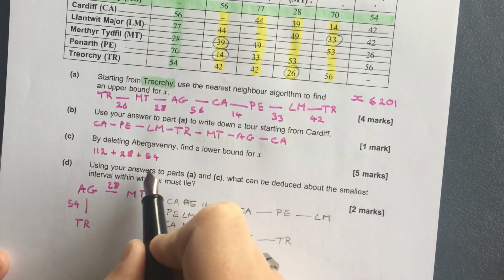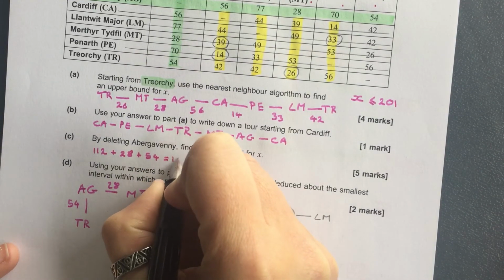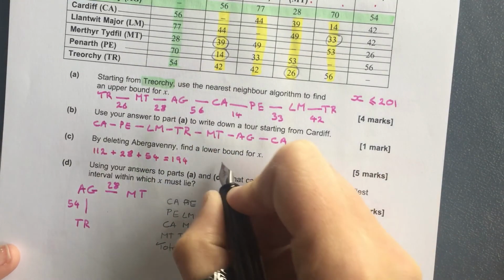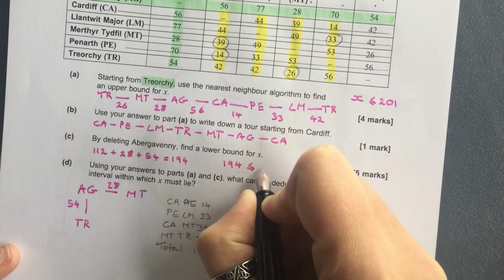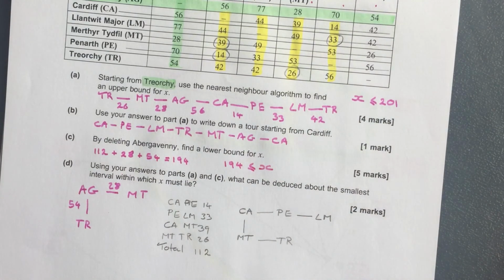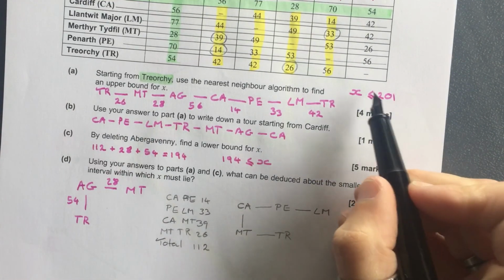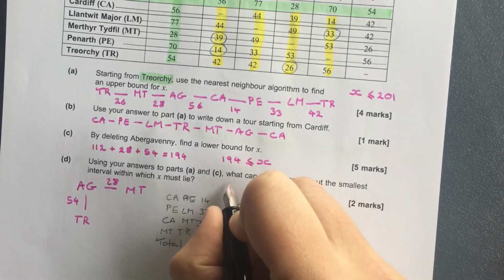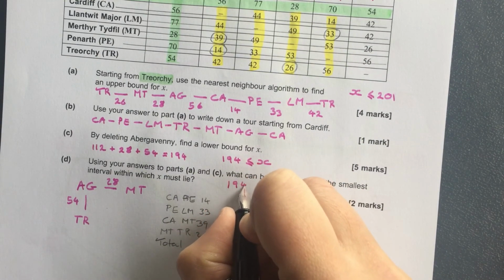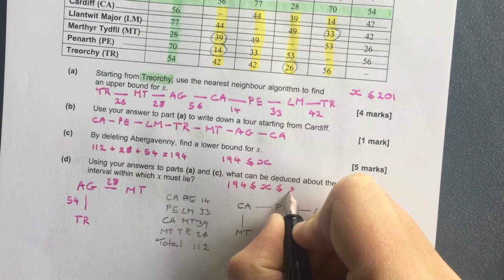You do need to show this bit of adding, and that is 194. It is a lower bound, so that tells us that that is going to be less than or equal to X. So, using the answers to part A and C, what do you know? You've got an upper bound in A, you've got a lower bound in C, so the smallest interval it can lie in is between your upper bound and your lower bound.